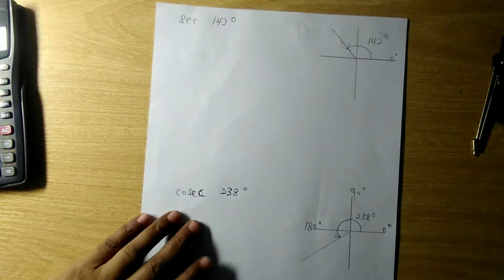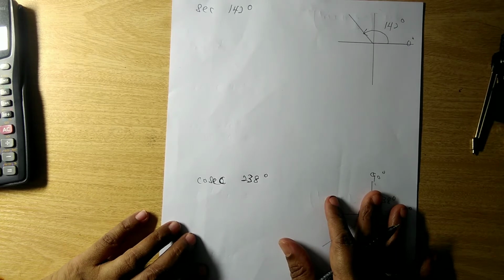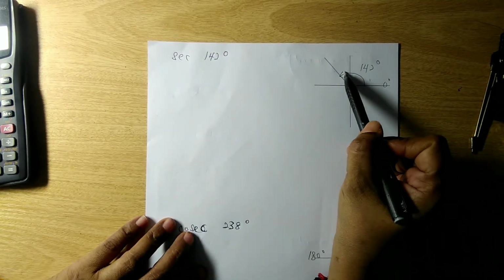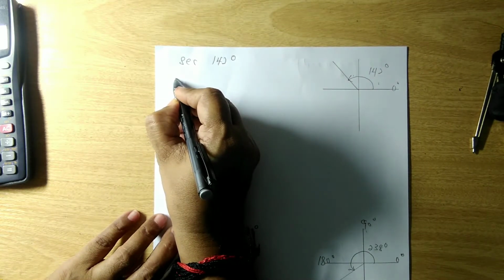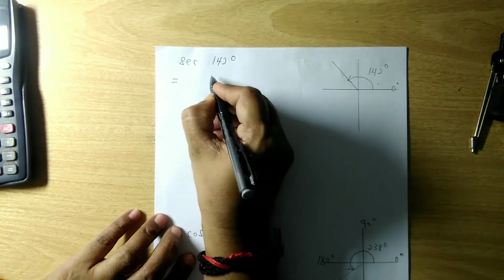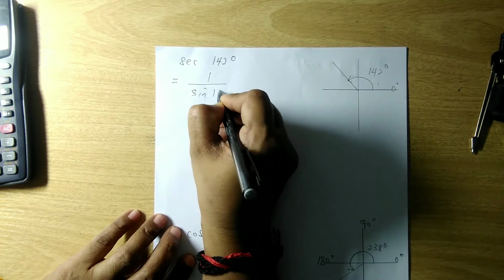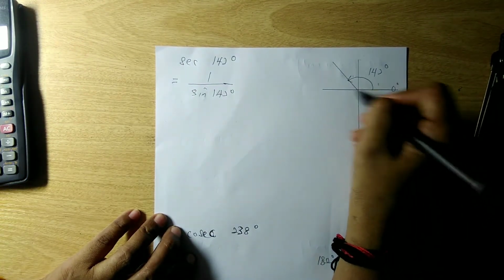Okay, what if it's secant 142 degrees? Secant 142 is here. Okay, so same thing. So if it's secant 142, this is actually 1 over sine of 142 degrees. Alright, so here, okay, this is my reference angle.